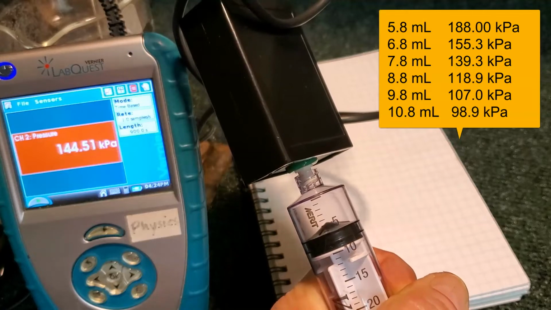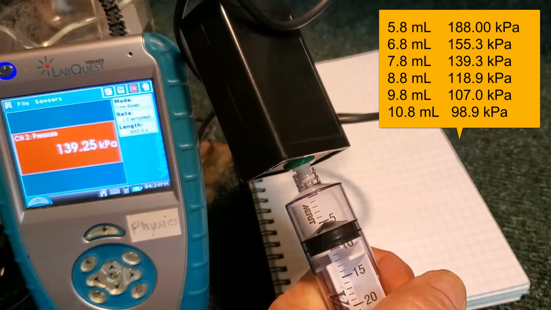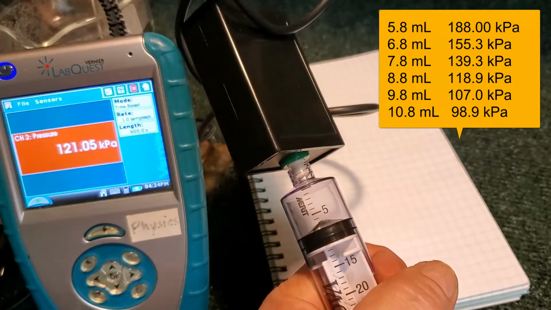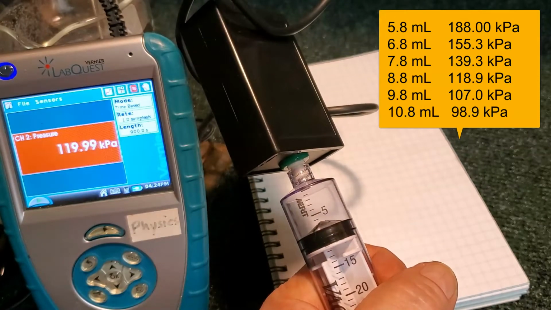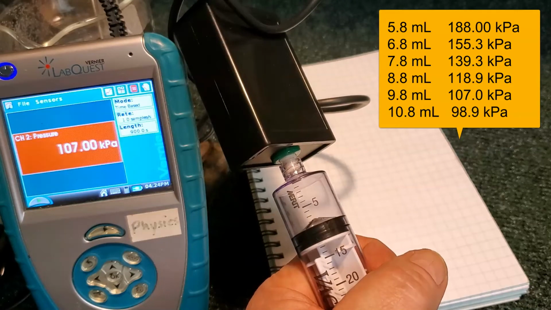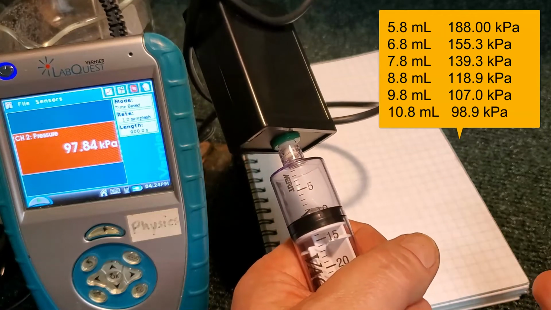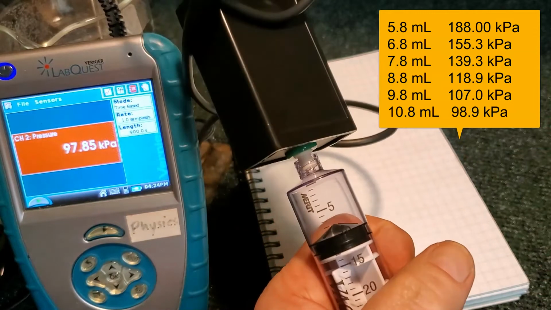And then I'm going to go 7 milliliters, 8 milliliters, 9 milliliters, and then I'm back to 10 milliliters. It just stays right there without holding it. And then I'm going to go the other way.